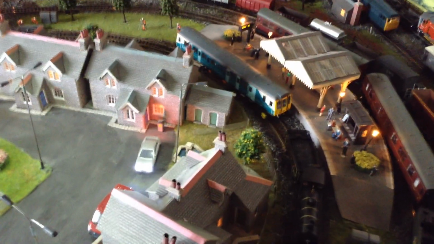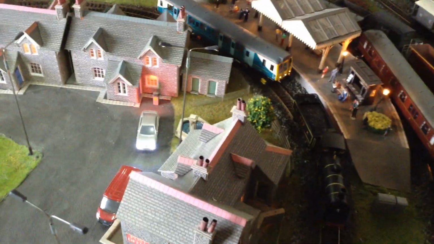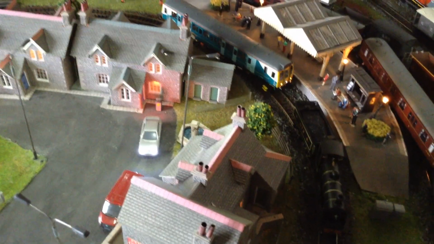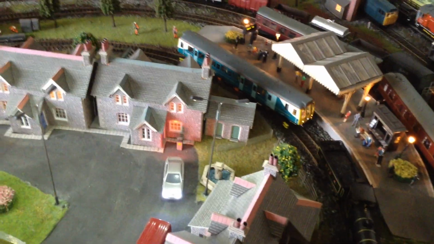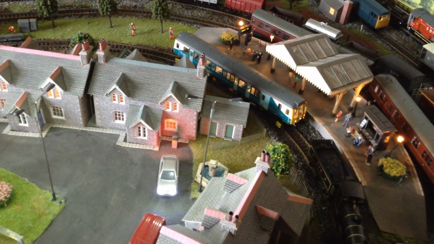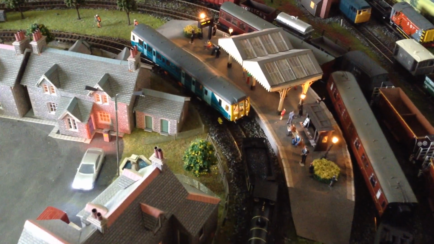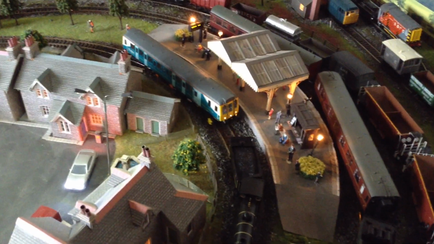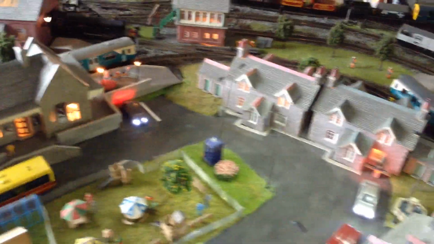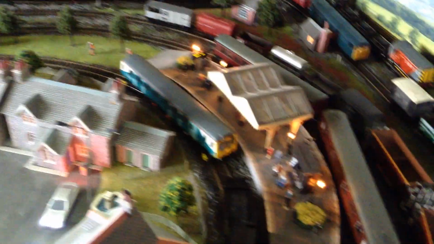Such as bubble, lights on, cab on, coach on, coach off, cab off, lights off, lights off, lights on, lights off. That's it, it's gone off. Sometimes it does it twice. But you can control your trains perfectly.